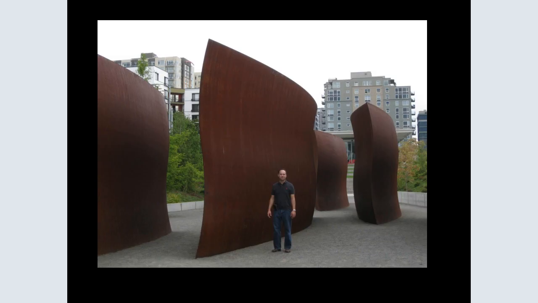Installation art such as this. This is Richard Serra's work. I believe this is in Seattle. You're going to walk around these non-representational sculptures and explore them. You're going to personally interact with these pieces, right? As you walk from sculpture to sculpture and really get a sense for it.